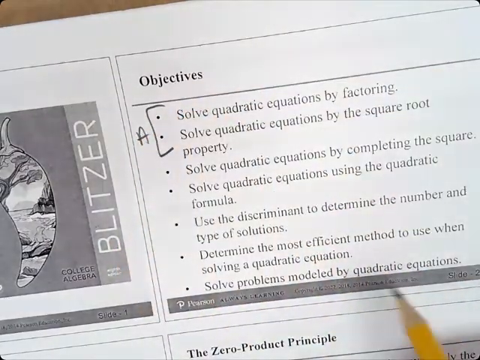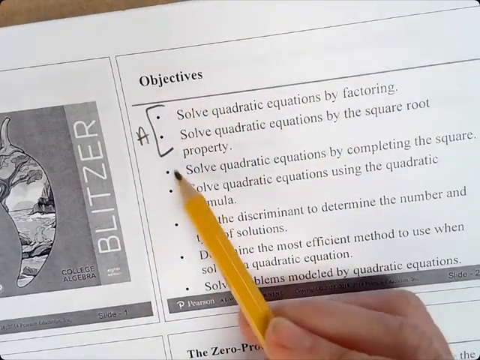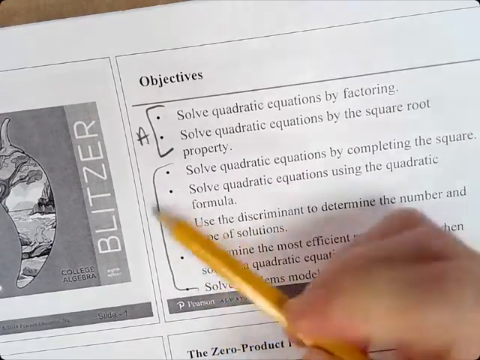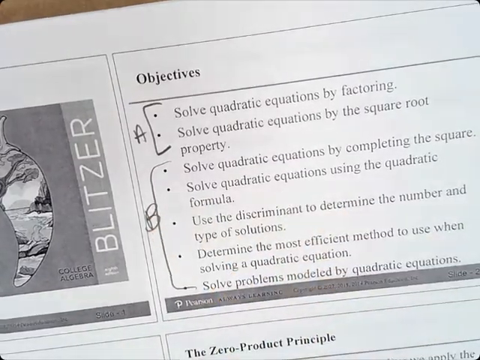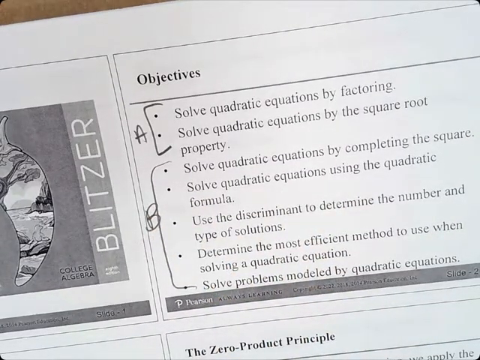And then part B will be tomorrow, which is completing the square, the quadratic formula, using the discriminant and finding the number of solutions, and then just solving quadratic equations in general.